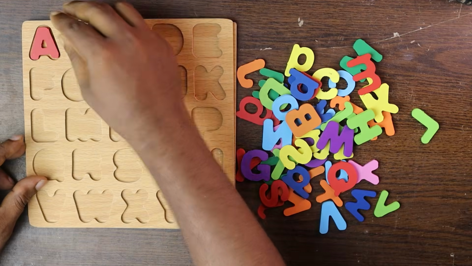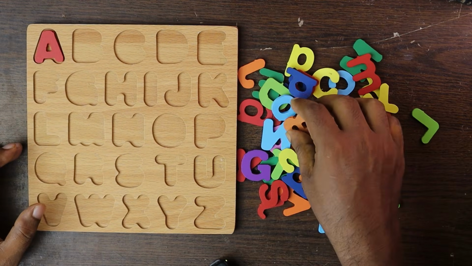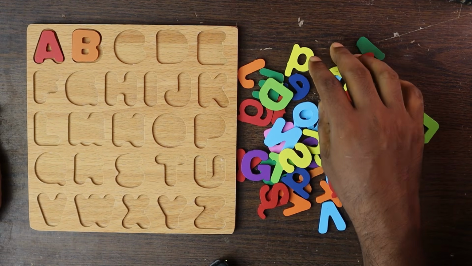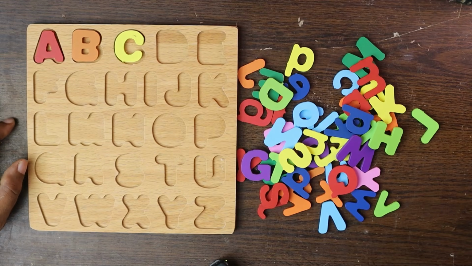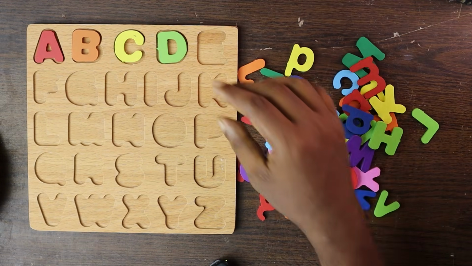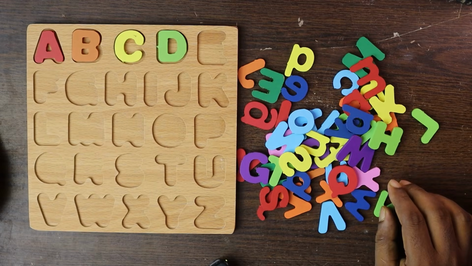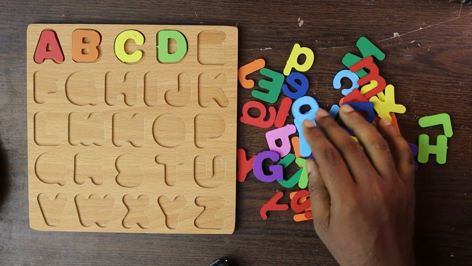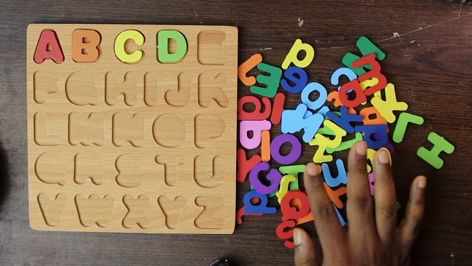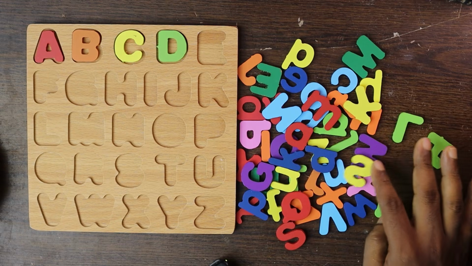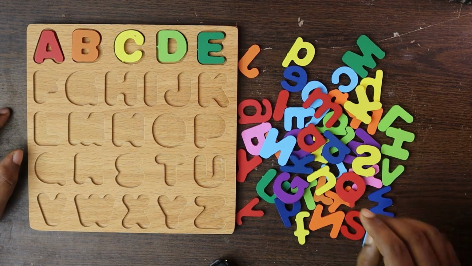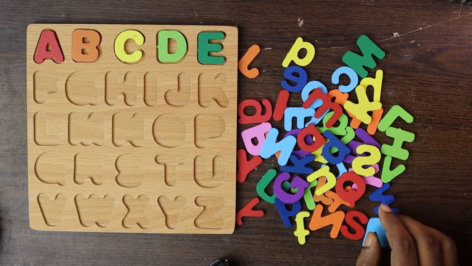A. A for apple. B. B for ball. C. C for cat. D. D for doll. E. E for elephant.